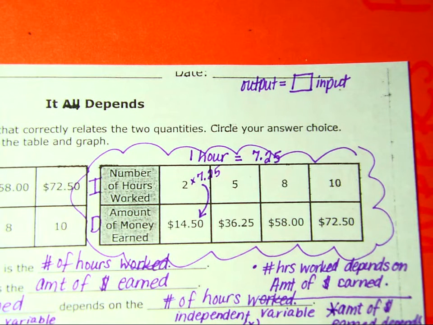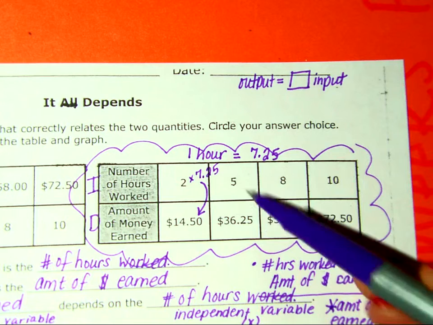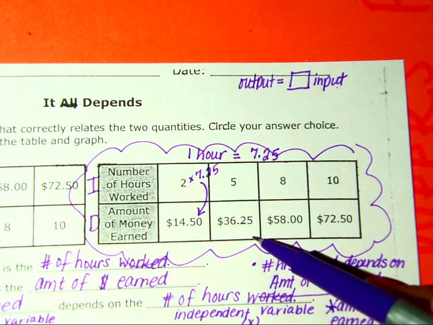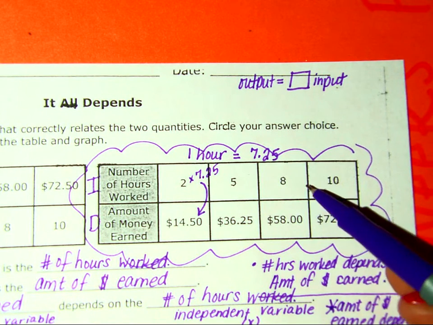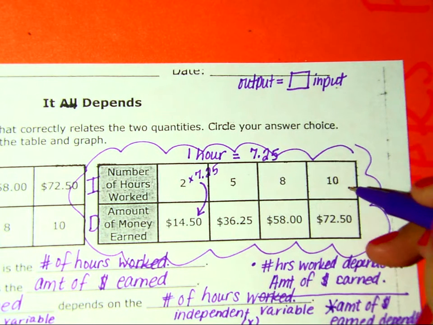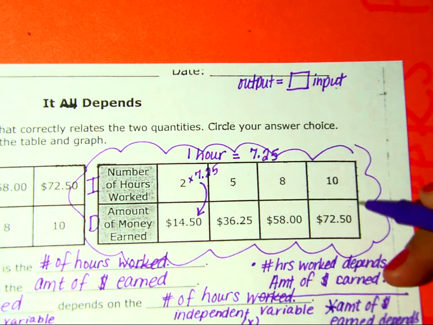Is that true for the rest of these statements as well? 5 times 7.25 will give me $36.25. 8 times 7.25 will give me $58. And then 10 times 7.25 will give me $72.50. So the relationship is correct.